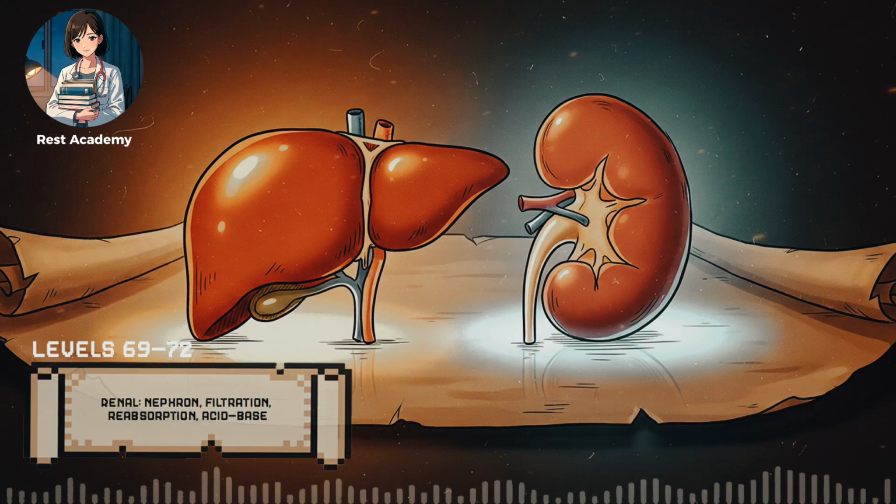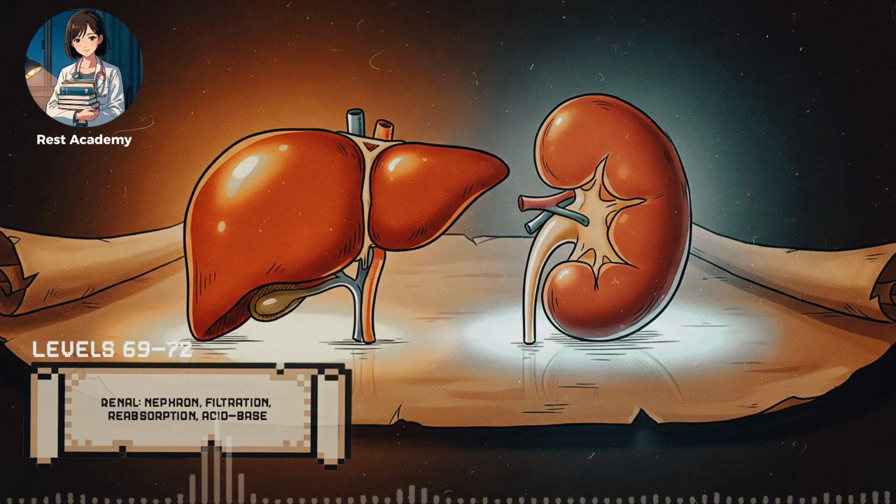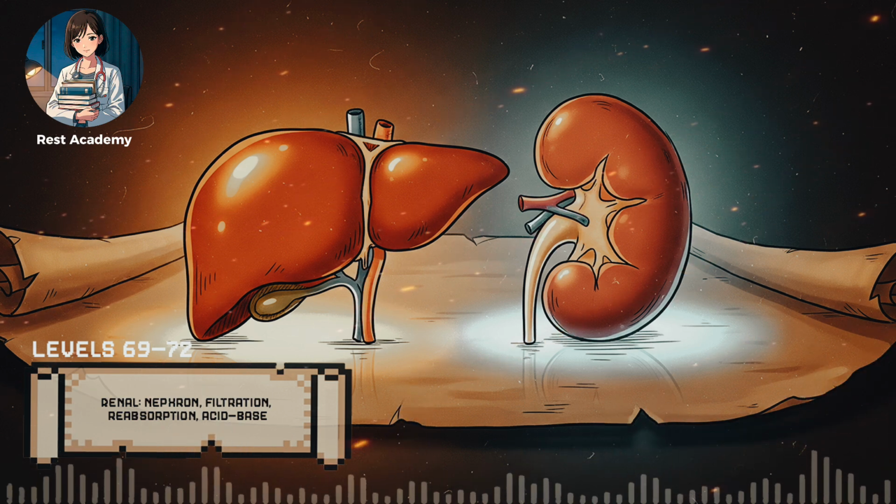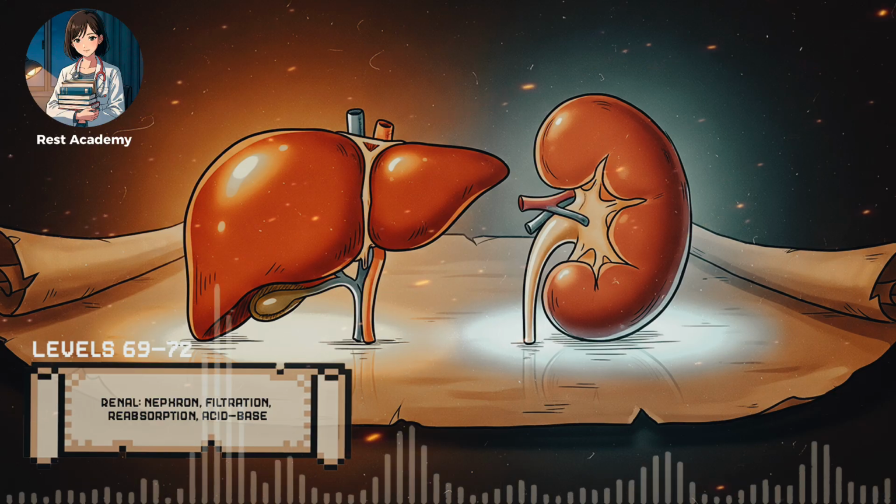The renin-angiotensin-aldosterone system, RAAS, begins when juxtaglomerular cells sense decreased perfusion and secrete renin. Renin converts angiotensinogen to angiotensin I, which is converted to angiotensin II by angiotensin-converting enzyme, ACE, in the lungs. Angiotensin II constricts vessels, stimulates thirst, and promotes aldosterone release, all restoring volume and pressure.